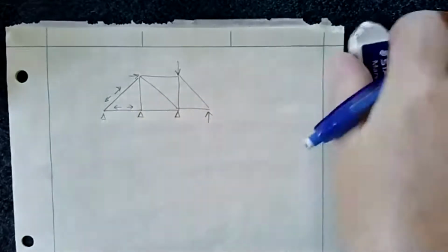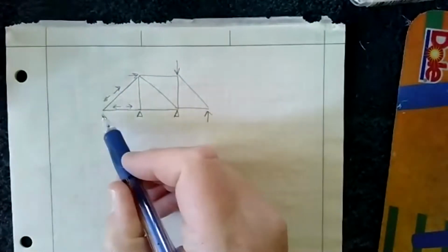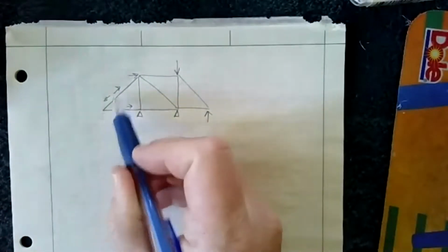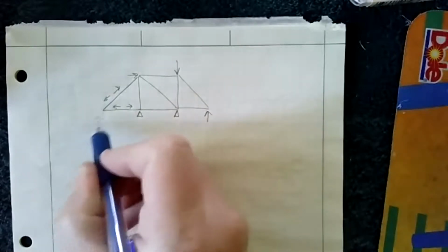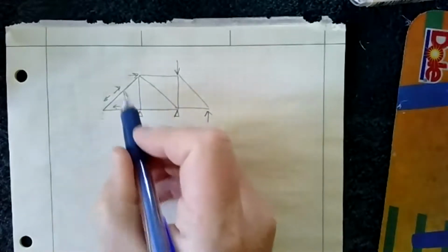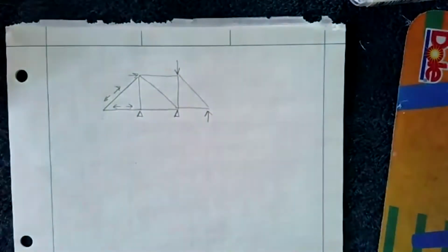This is without a reaction. So what we've done is we've cantilevered this off the end. Because neither of these members has an opposing member to support it, both are zero force. In effect, you could cut them off and the truss would be no different.